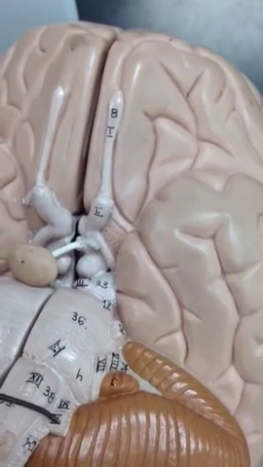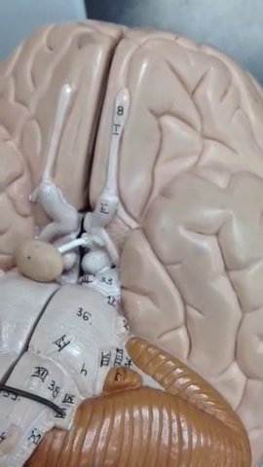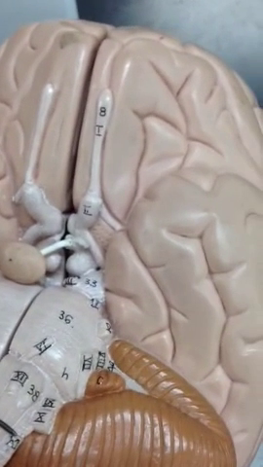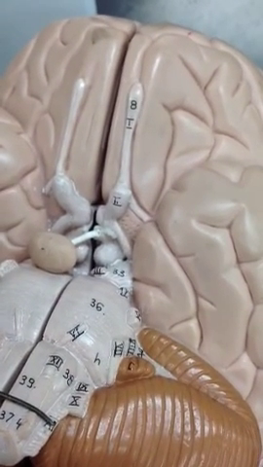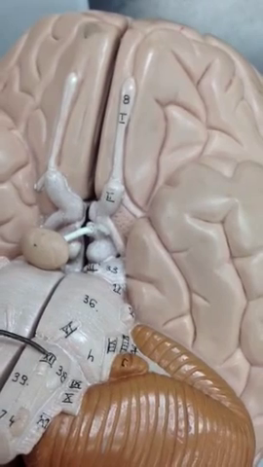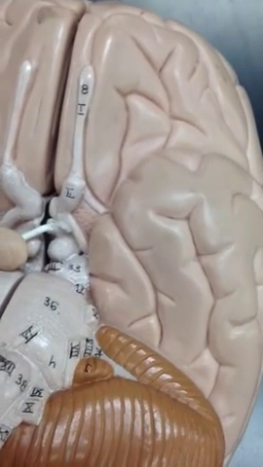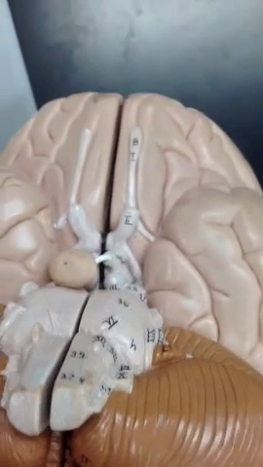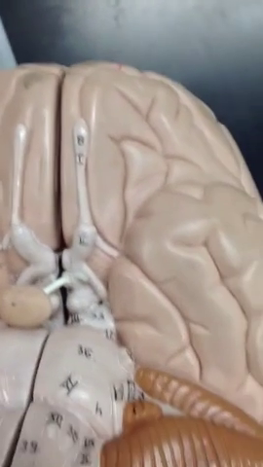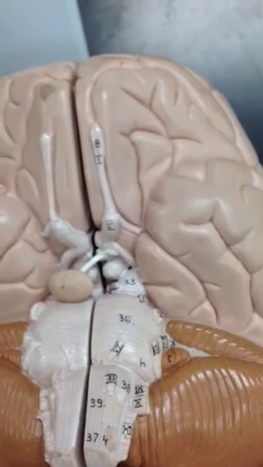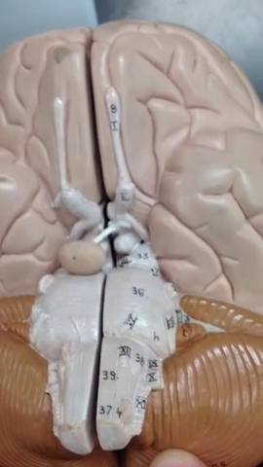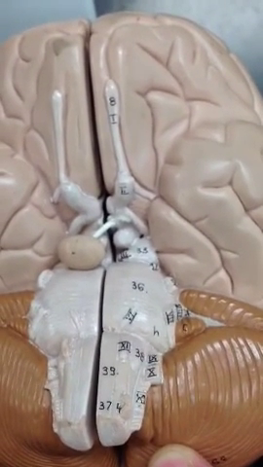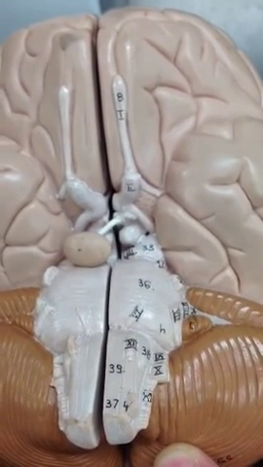glossopharyngeal. Cranial nerve 10 is the vagus. Cranial nerve 11 is the spinal accessory. Cranial nerve 12 is the hypoglossal. Now if you ever need to learn these cranial nerves, a nice mnemonic device that would help you is: On Old Olympus Towering Top, A Finn And German Viewed Some Hops.